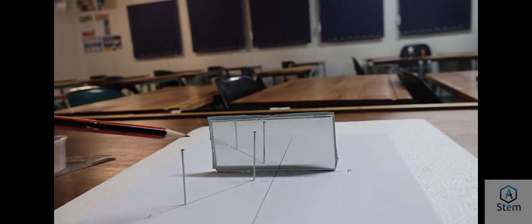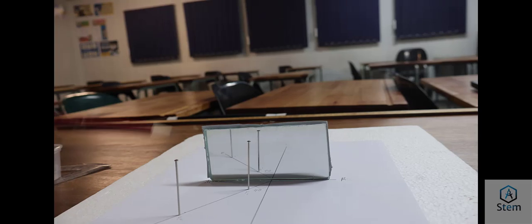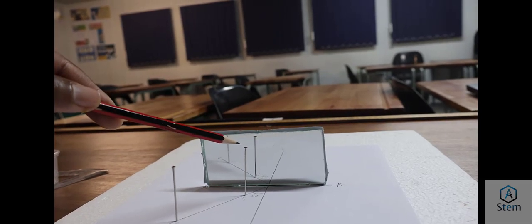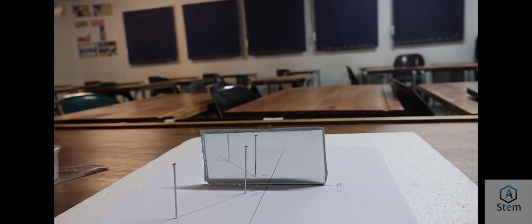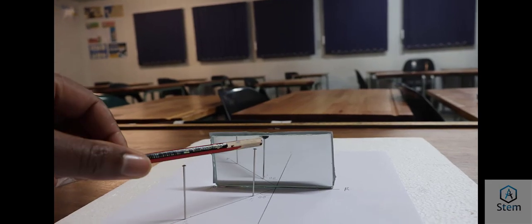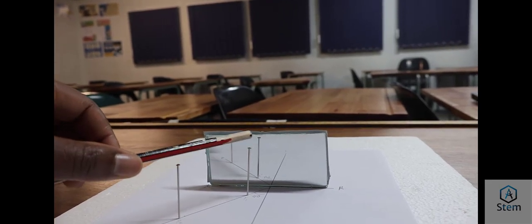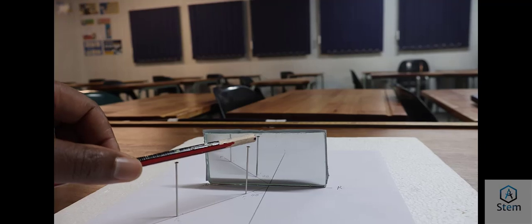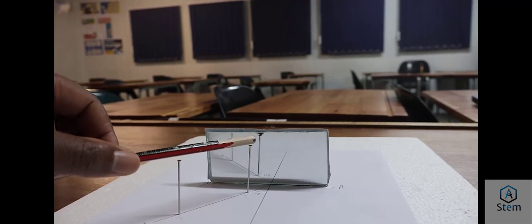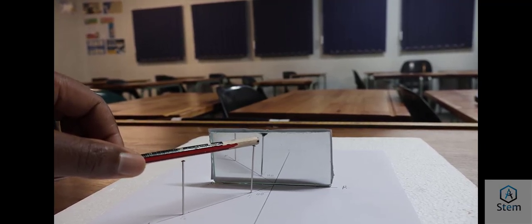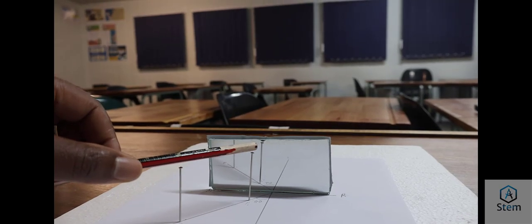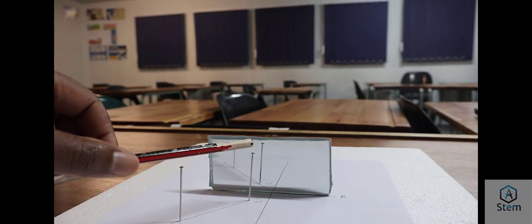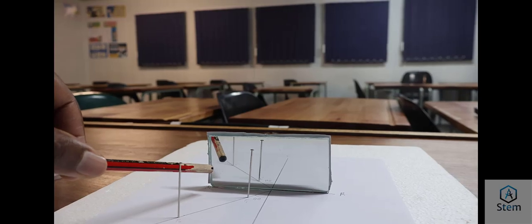Now, I want to show you, this is the second pin and this is the first pin. Let me put a pencil on top of these pins. You see them like that? These are the 2 pins which we just put on AB. We want to see these pins through the mirror.